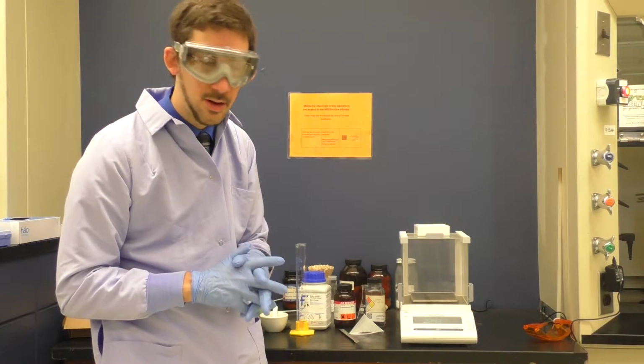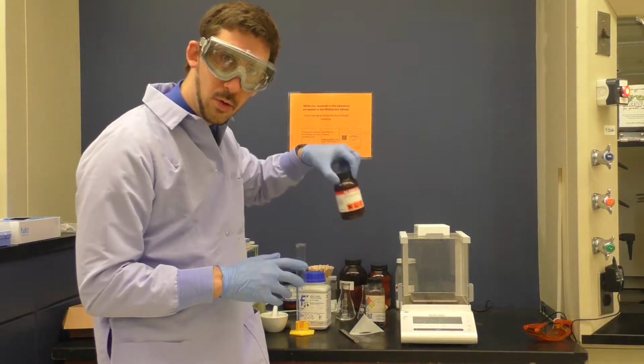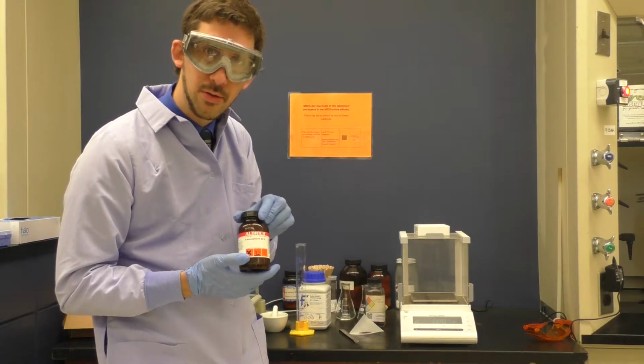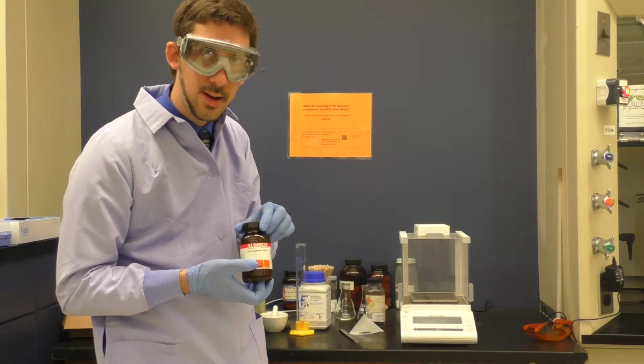So we'll get this started. We'll weigh out our 4-aminophenol here. We'll weigh out 2.5 grams of this, and then we'll proceed with the decolorization process.